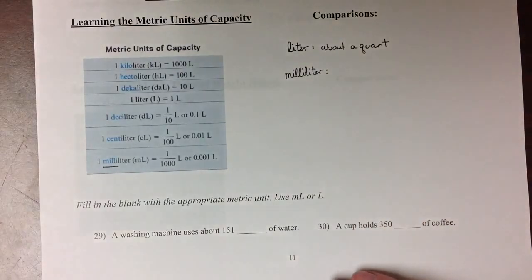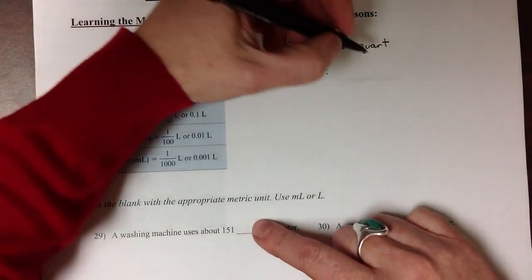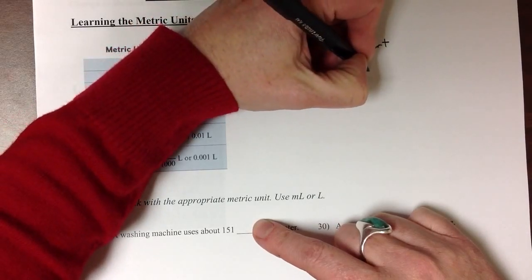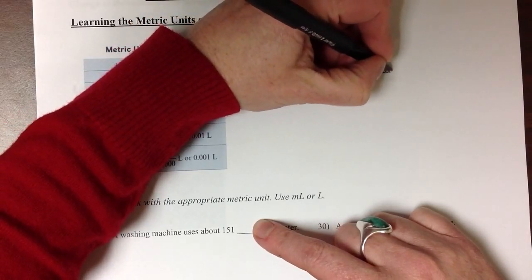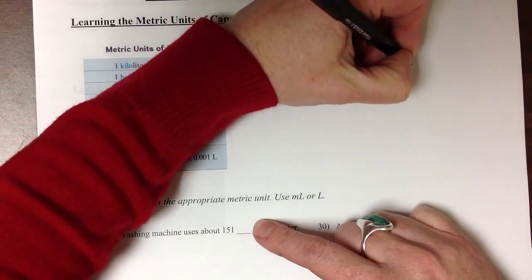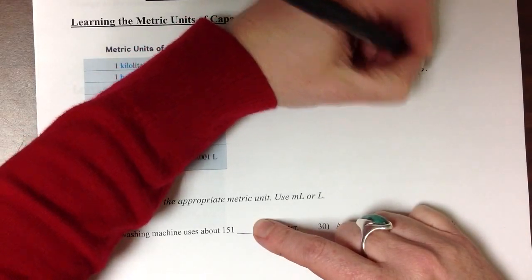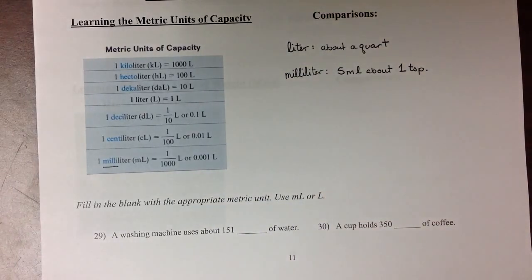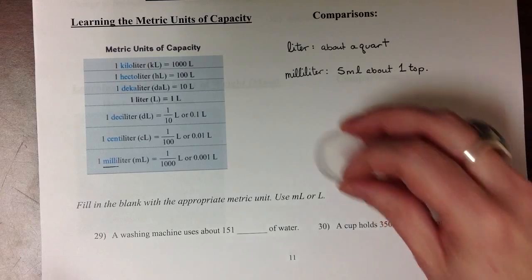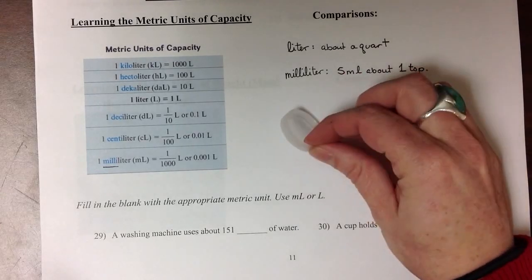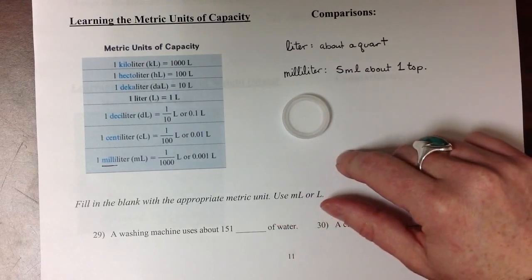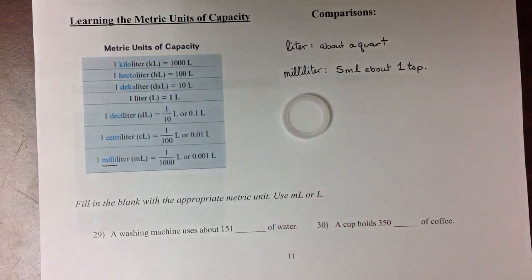The closest equivalent to remember for that is probably 5 milliliters is about 1 teaspoon. So if you're taking medication and you look at the side of a bottle and it says to take 1 teaspoon, that's the same as 5 milliliters. So this cap right here probably holds around 3 milliliters of water, or has a 3 milliliter capacity.